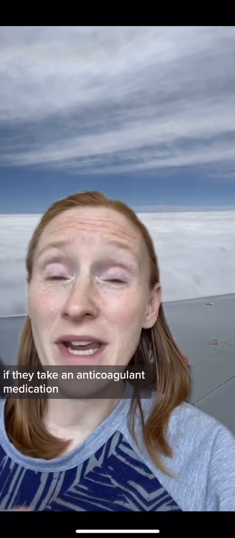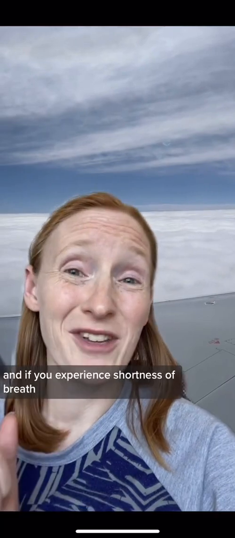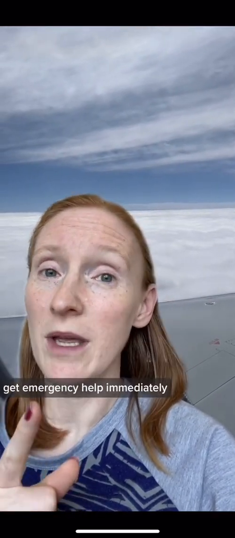If they take an anticoagulant medication, make sure you take it as ordered. Makes it less likely for a clot to form. And if you experience shortness of breath, signs of a stroke, or chest pain, get emergency help immediately.